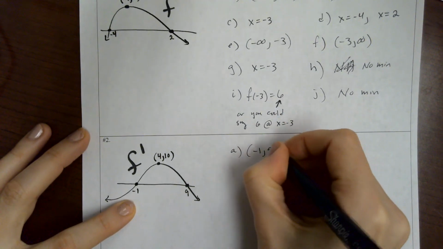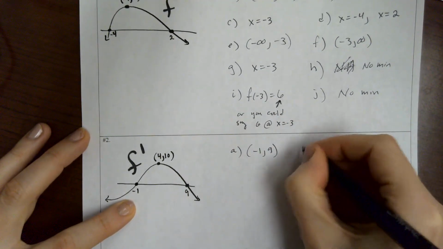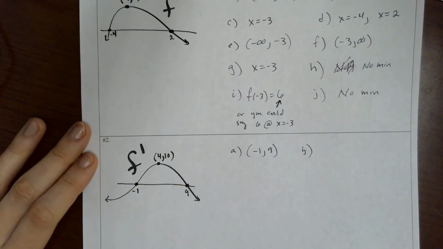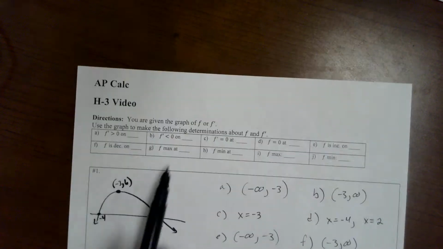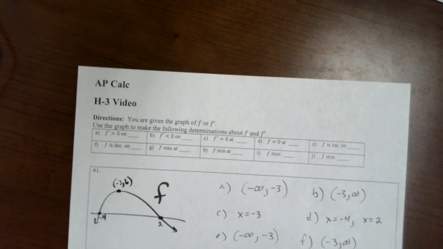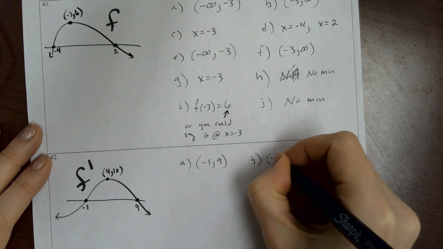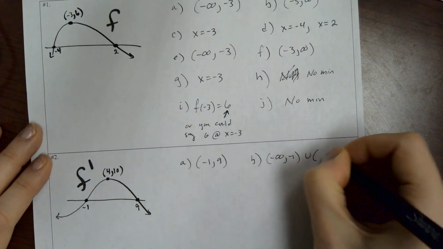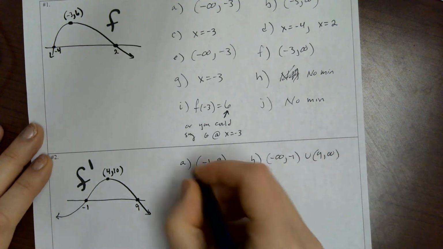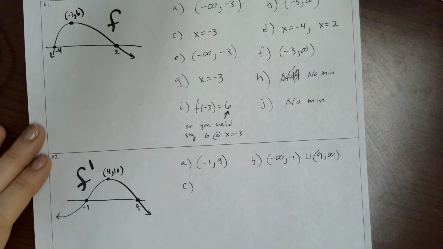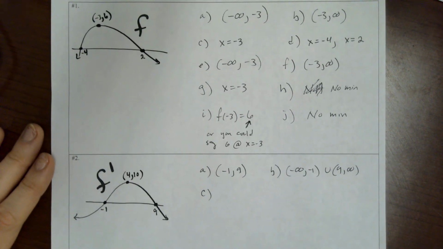So -1 to 9. B, F prime is less than 0 on, it'll be below the x-axis because this is the graph of F prime. C, F prime equals 0 at.